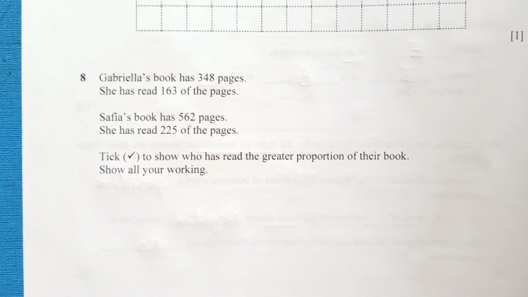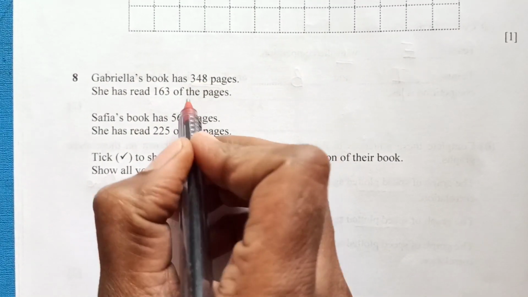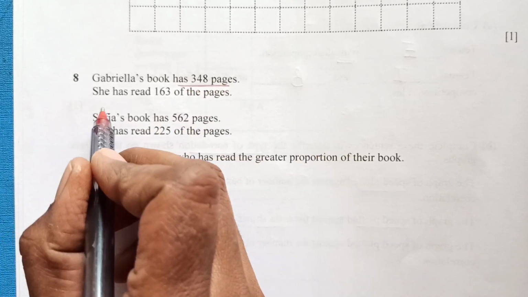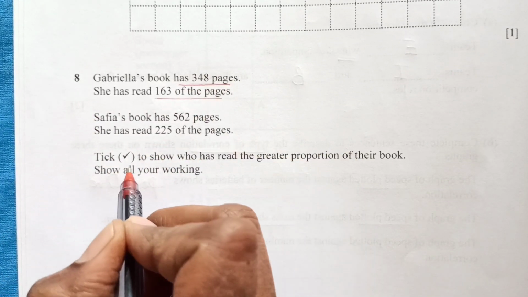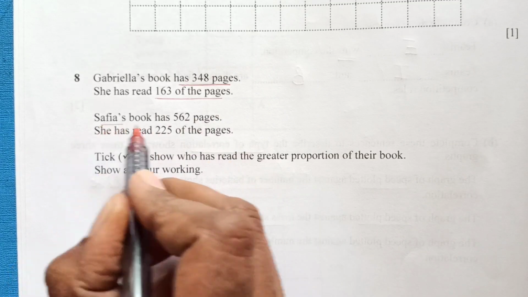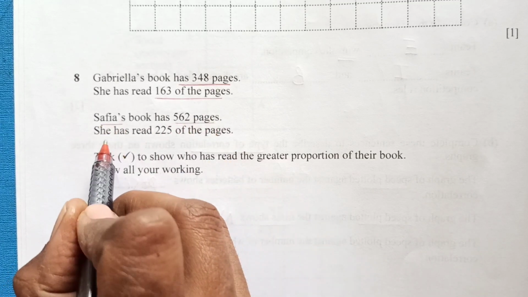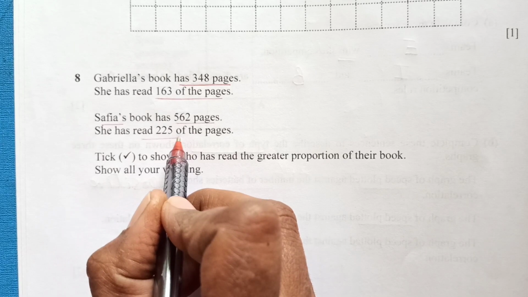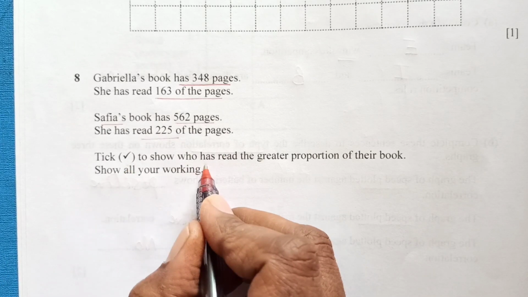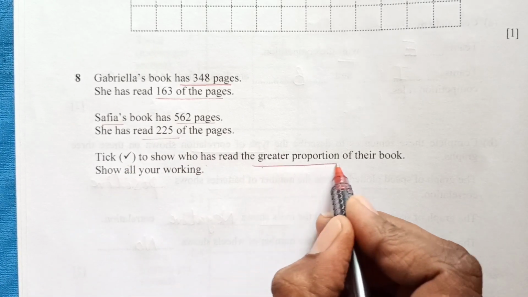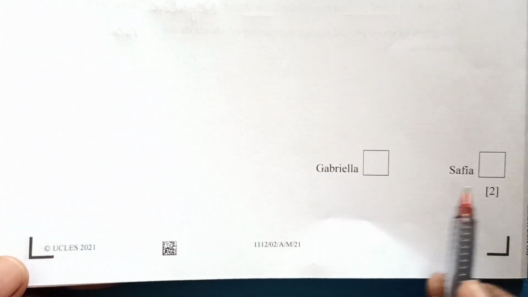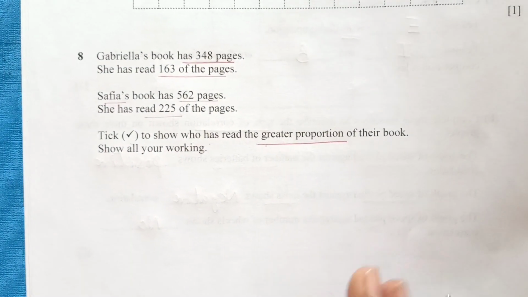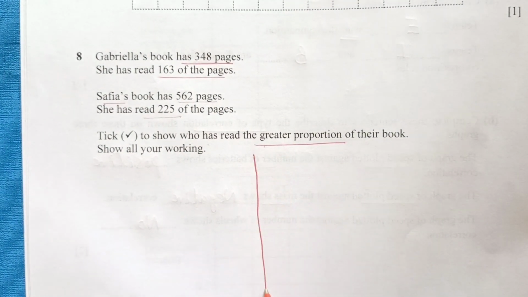So now number 8. Gabriella's book has 348 pages. She has read 163 of the pages. Safia's book has 562. She has read 225. Tick to show who has read a greater portion of their books. Show your working. So we have to tick one of these, Gabriella or Safia. Let's see one by one. It's always easy to compare with the percentage.